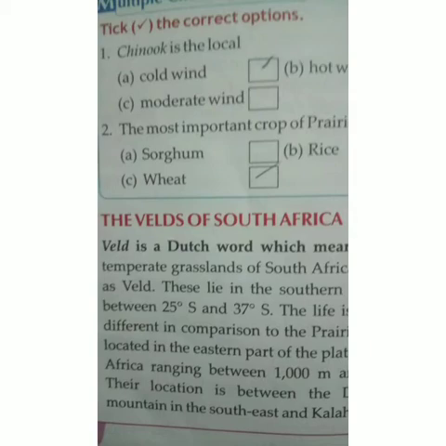It lies in the southern hemisphere between 25 degrees and 37 degrees south, and it is located in the eastern part of South Africa between 1,000 meters and 2,000 meters. Then here the desert is Kalahari Desert, which is in the northwest.